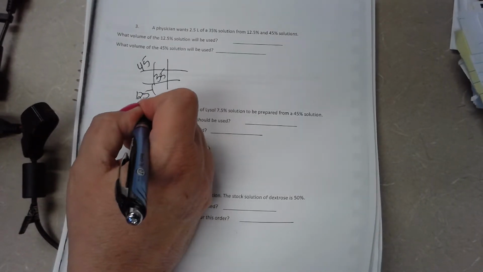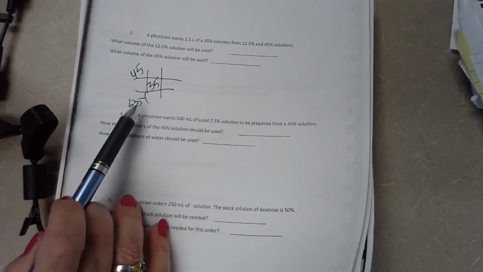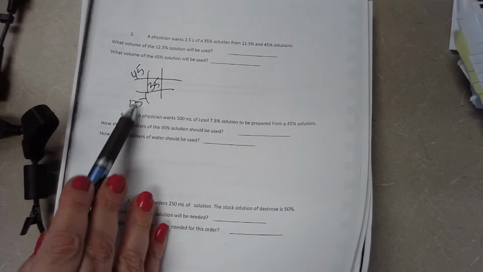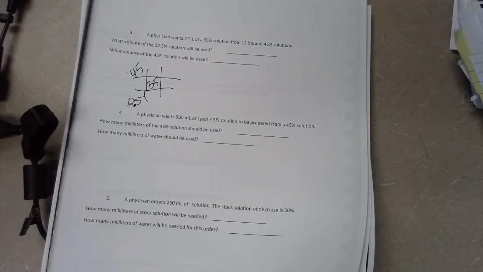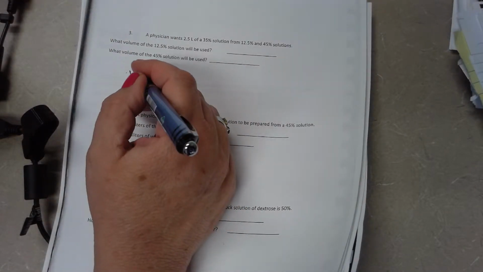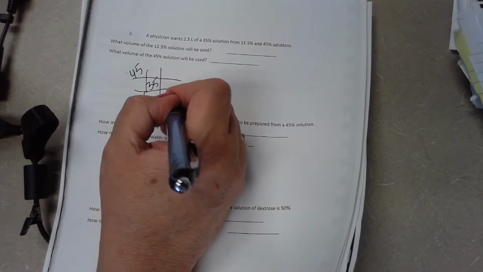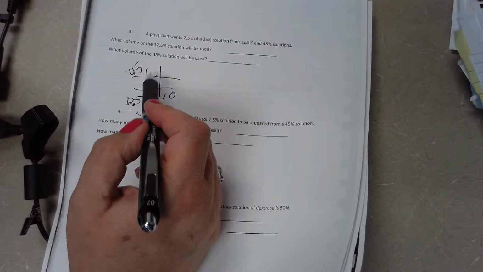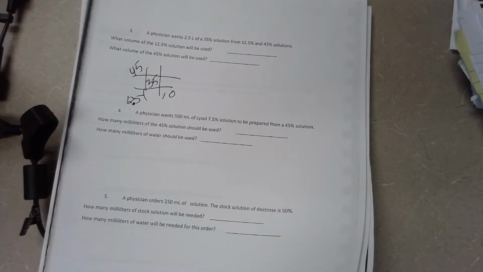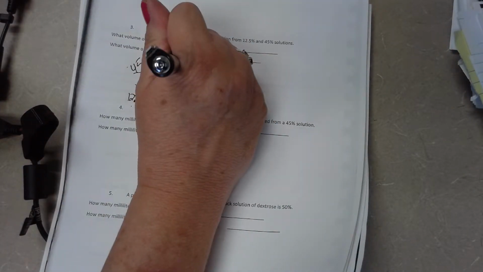And if you notice, basically you have high, middle, low. Okay, so 45 minus 35 is 10. Going this way, 35 minus 12.5 is 22.5.